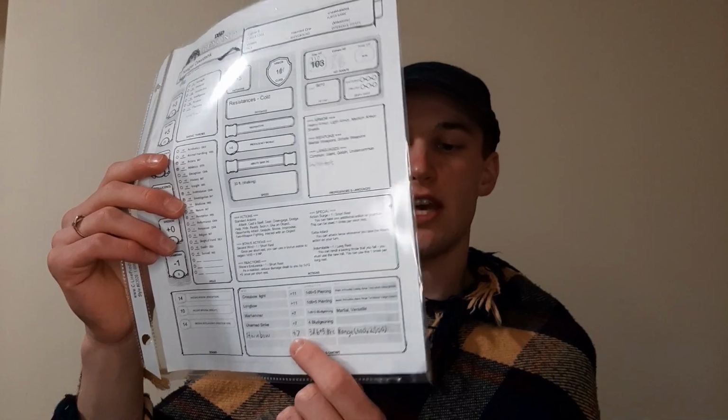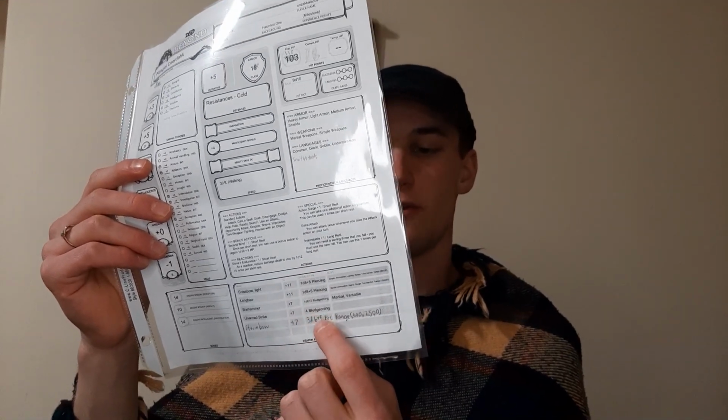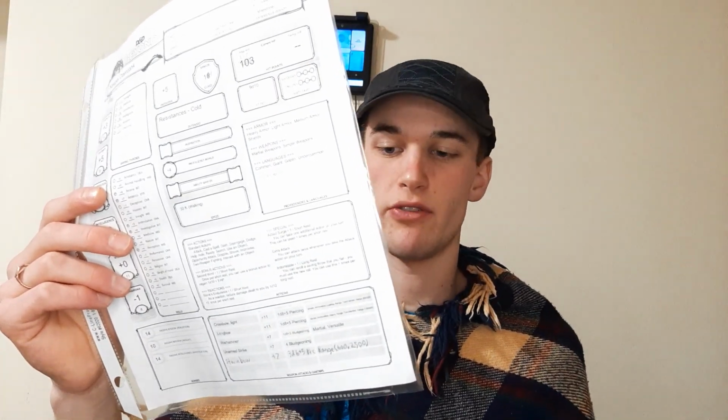Right here you'll have your to hit bonus. Right here you'll have the type of damage it does as well as the amount of damage it does. And then right here you will have anything special that's important to know about the weapon. And that is basically everything on here.